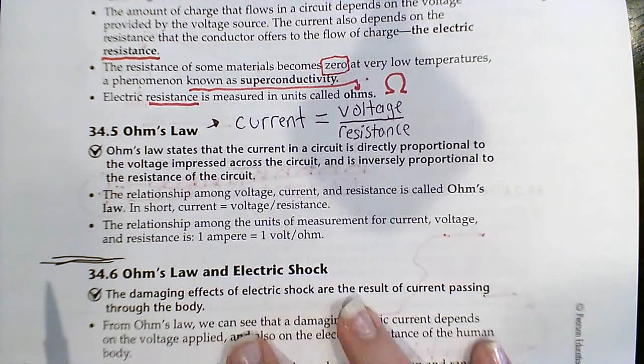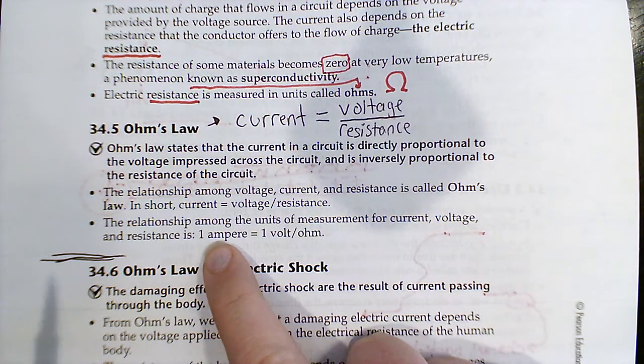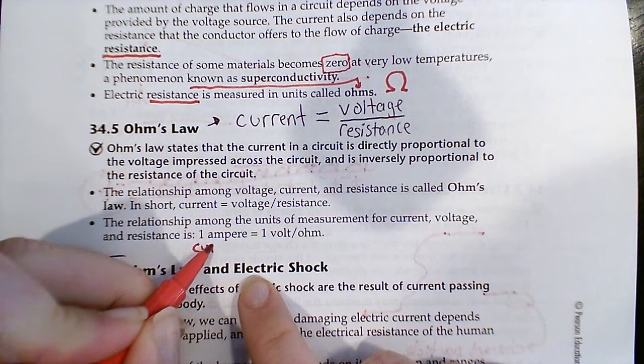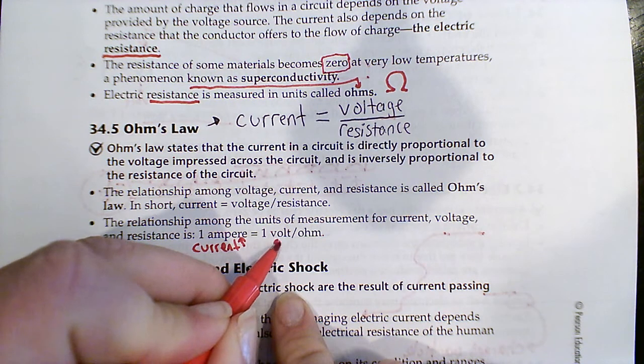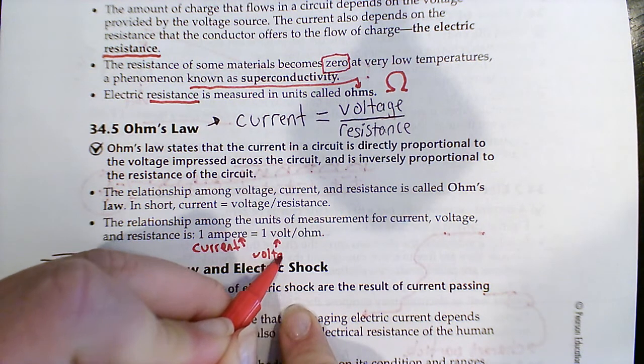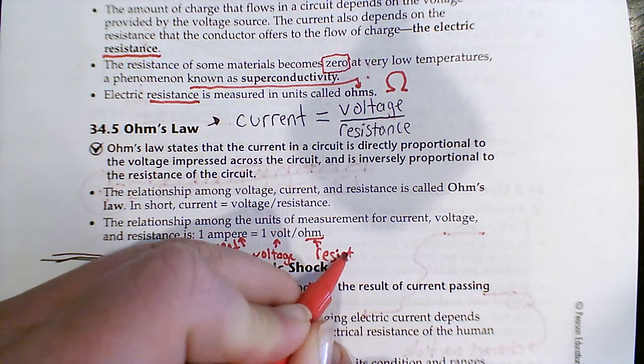And we can again kind of think about units. So current is measured in amps, volts is voltage, and ohms is resistance.